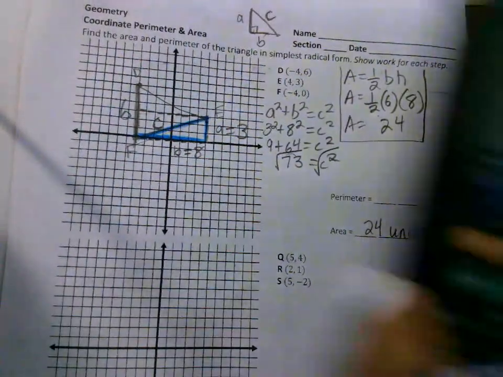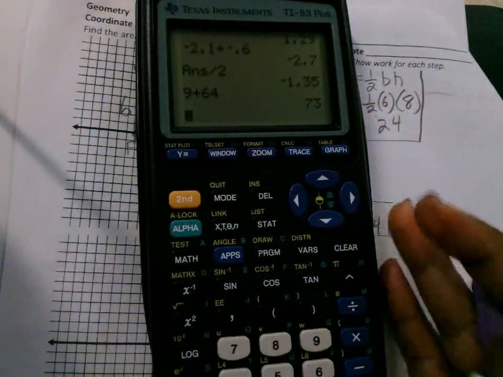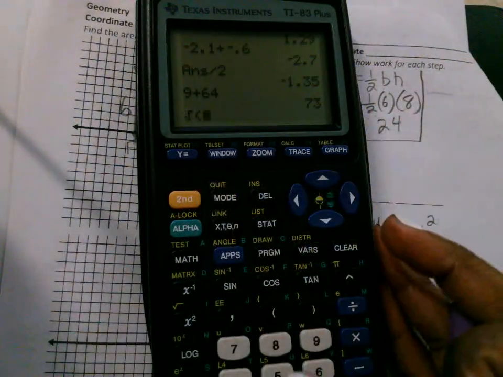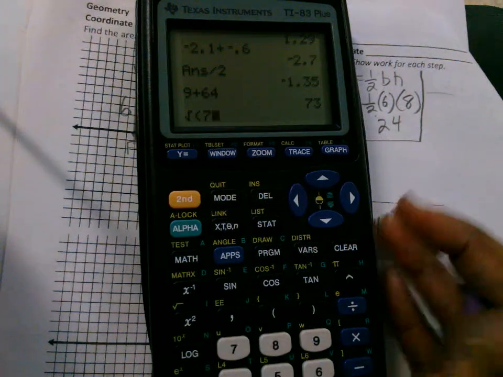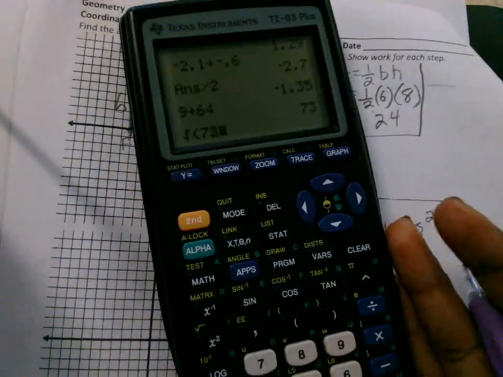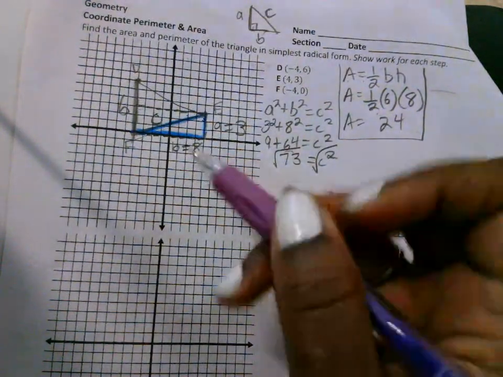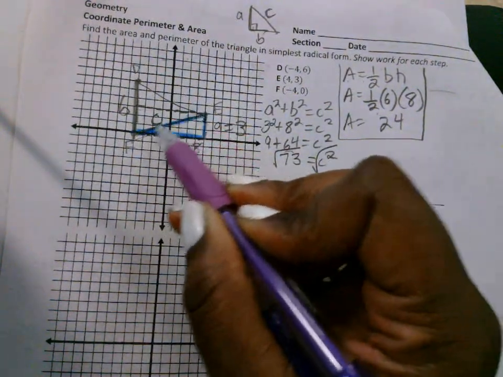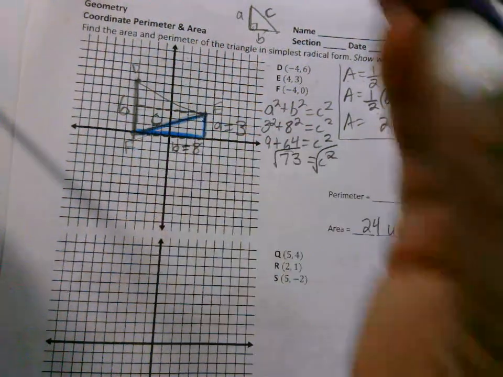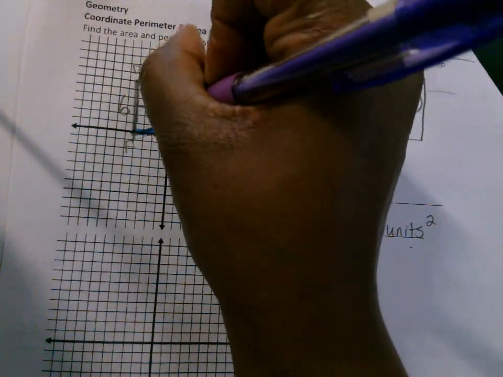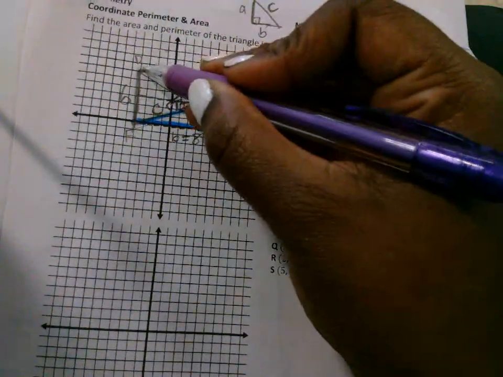Square root. So I'm going to find the square root of that. The square root of 73 is about 8.54. So this side right here is about 8.54. Or I'm just going to say right now the square root of 73. Okay?